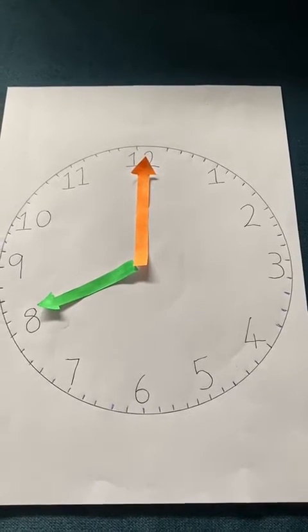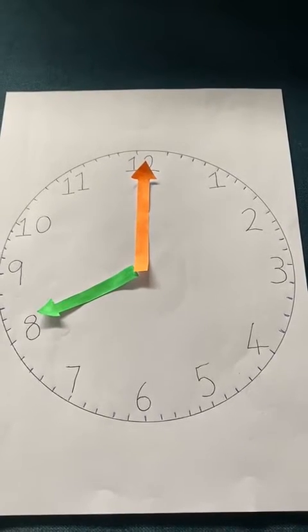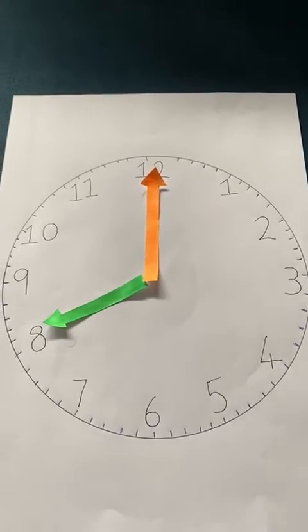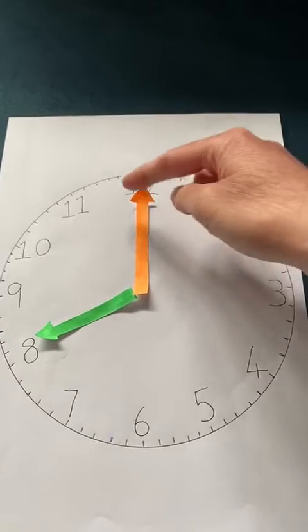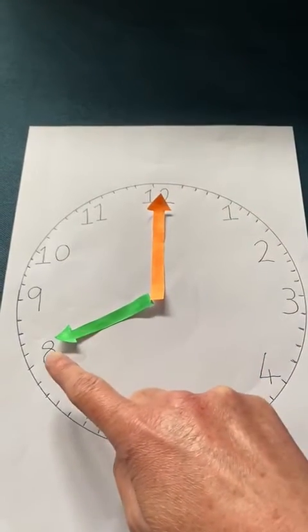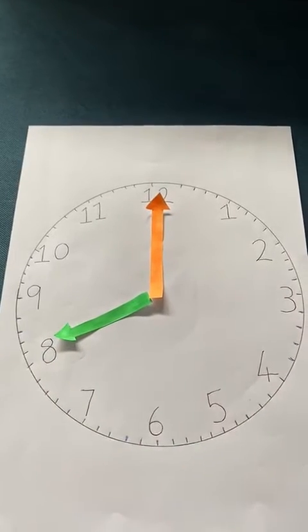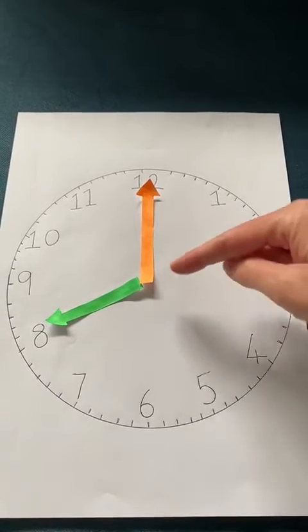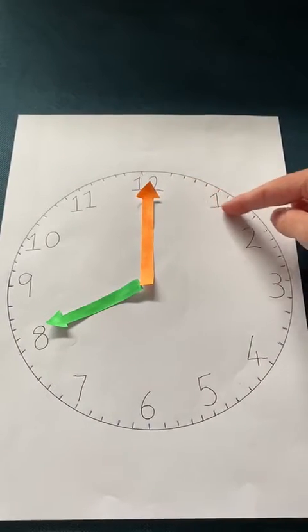Now I'm going to look at telling the time to half past the hour. So at the moment the time is 8 o'clock, and I know this because my minute hand is pointing to o'clock, which is number 12, and the hour hand is pointing to number 8. It is 8 o'clock.